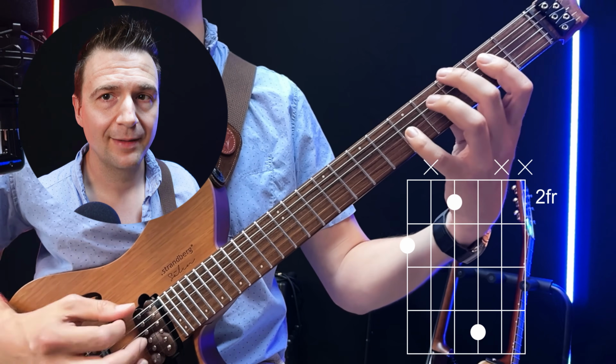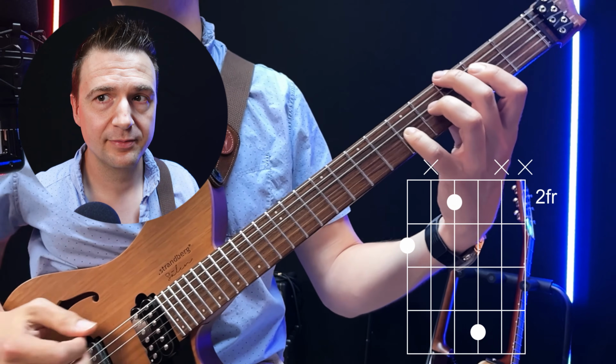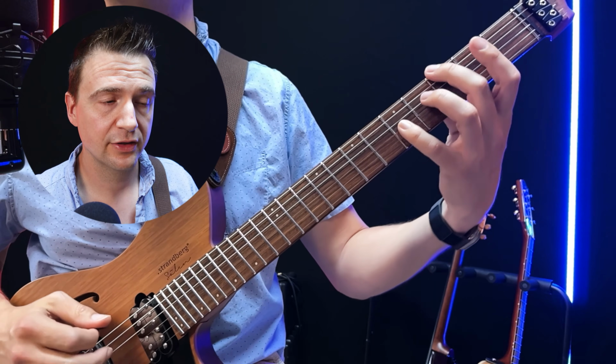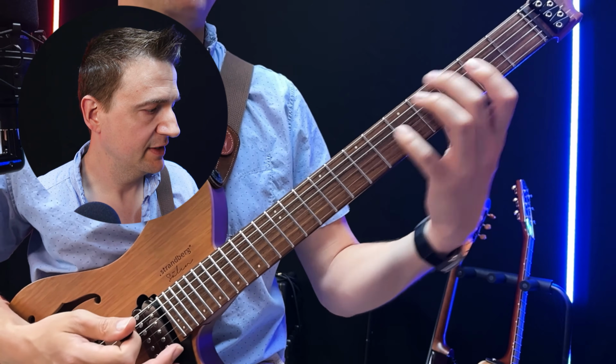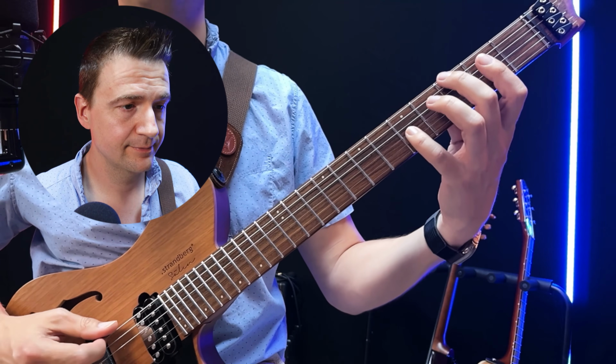So there's a string gap. There's always going to be this gap. Between this note and this note, there's more than an octave. So that's one way we can spread triads. There's many, many ways to spread the triads, but this is the most convenient guitar-friendly one.